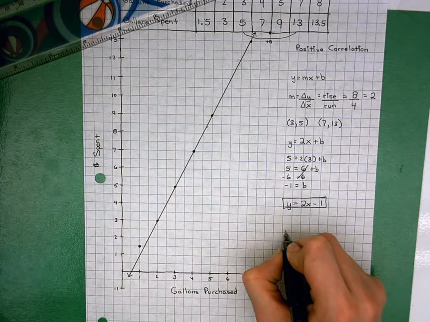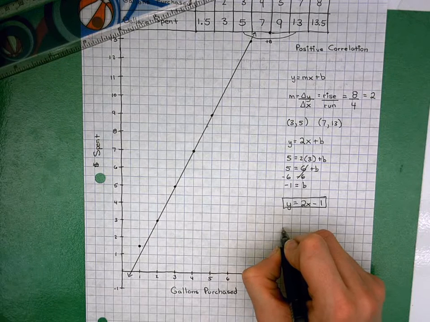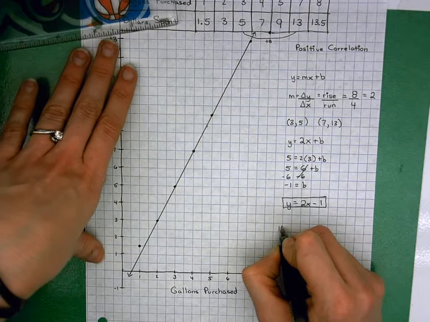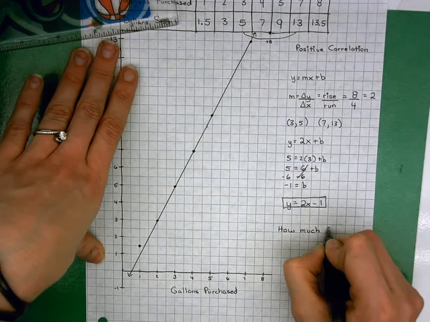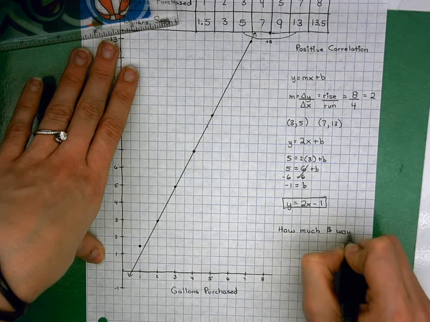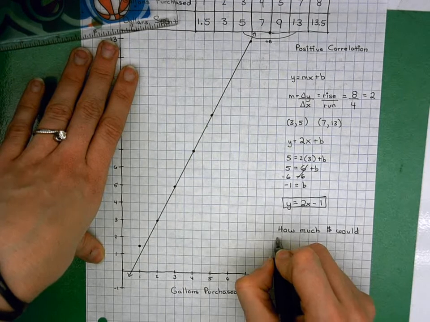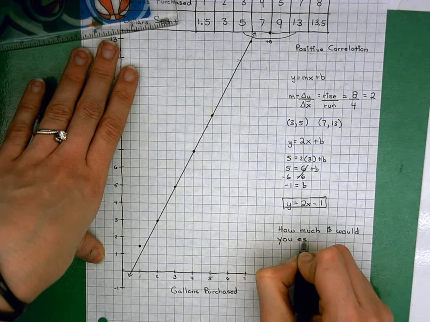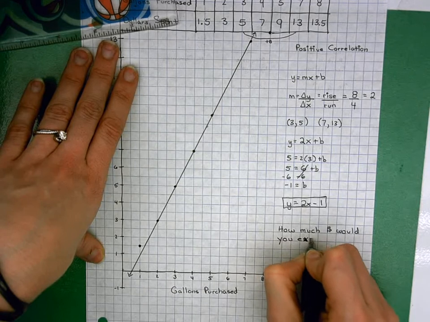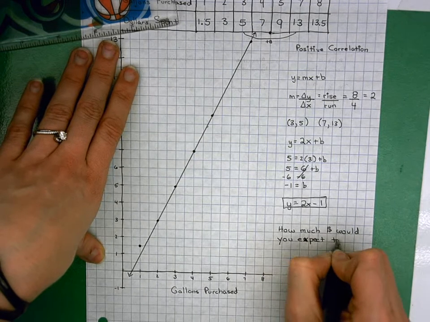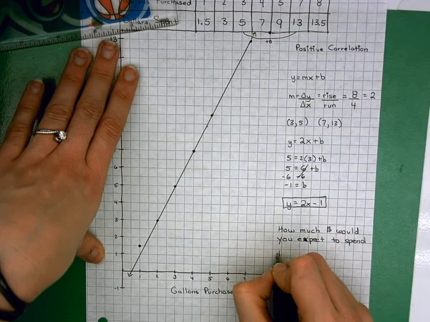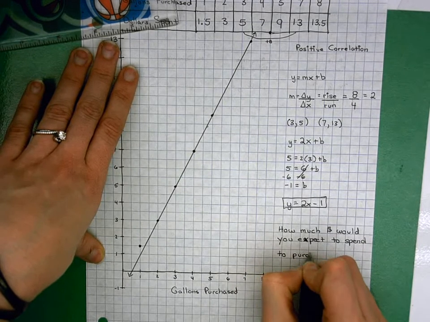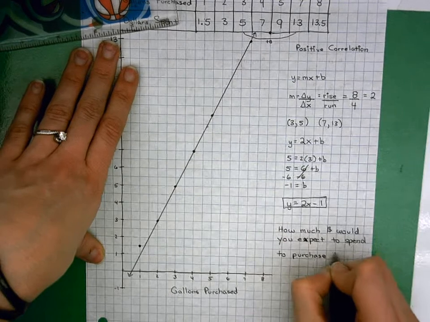The second to last topic that we covered was what I call plug and chug. What if you were asked a question like, how much money would you expect to spend to purchase 10 gallons?